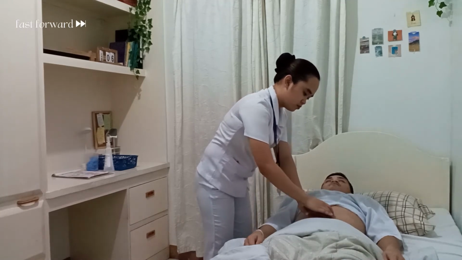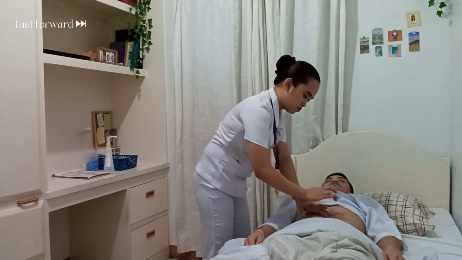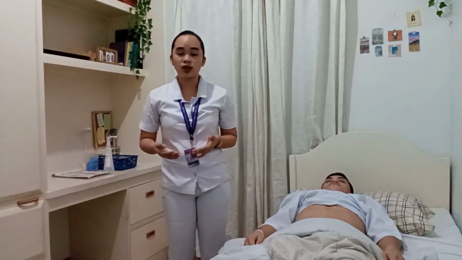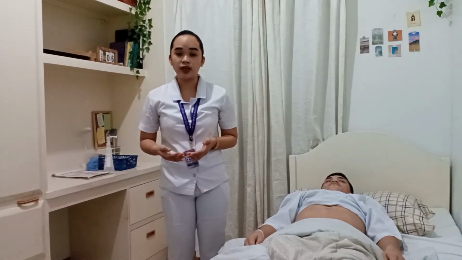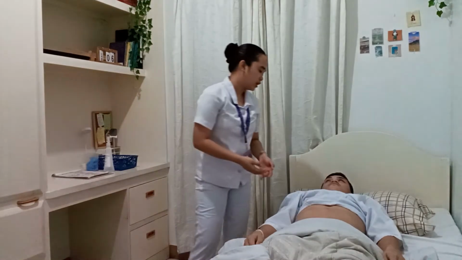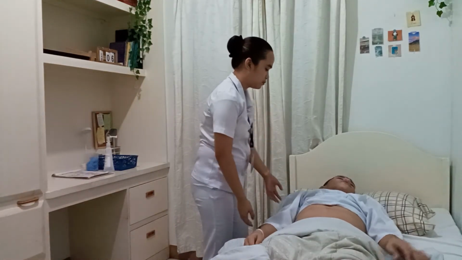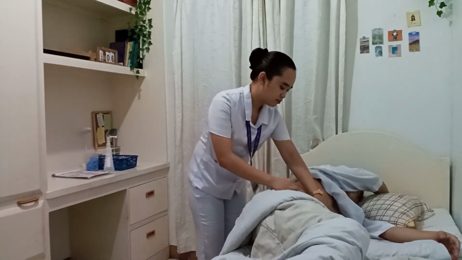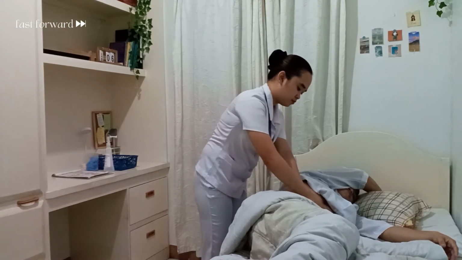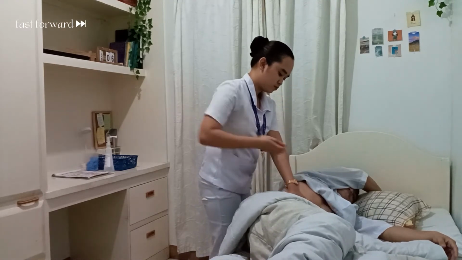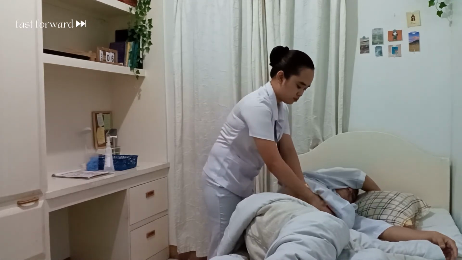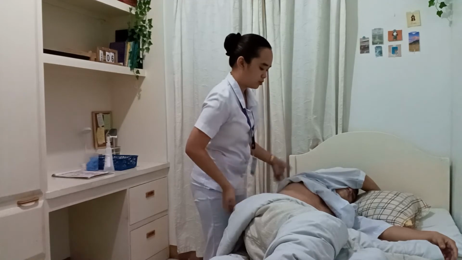Okay. And now reposition the client in a side-lying position and percuss his abdomen from the bed upward, and note the change from dullness to tympany and mark at this point. So Mr. Patrick, I need you to face on your left side, please. Okay. Okay, you can now roll back.